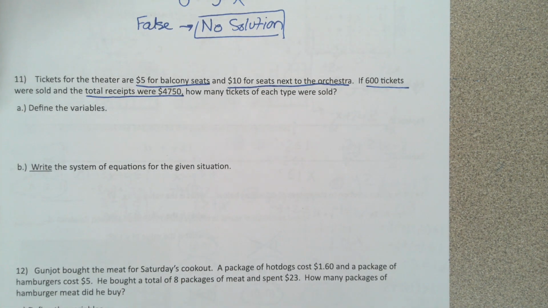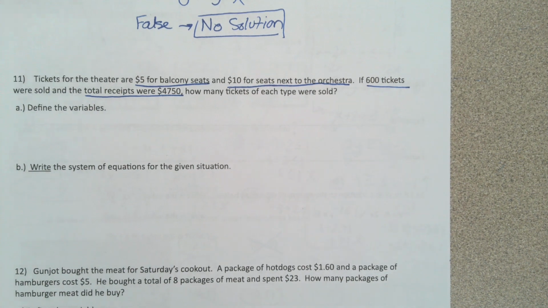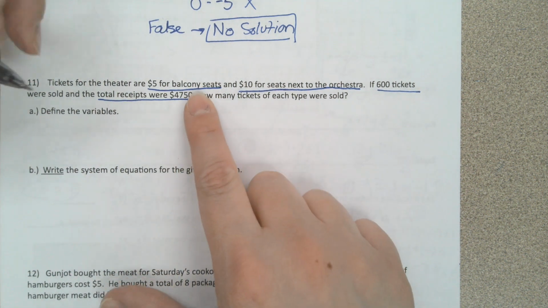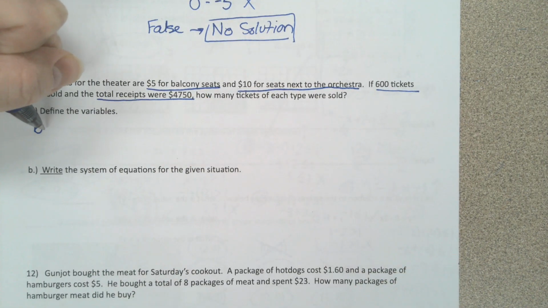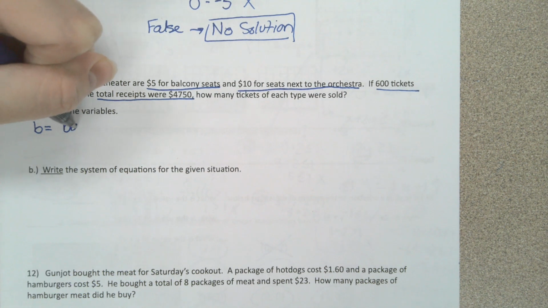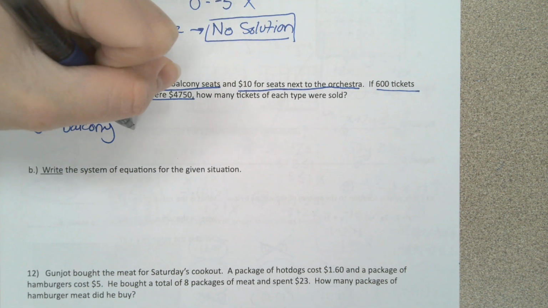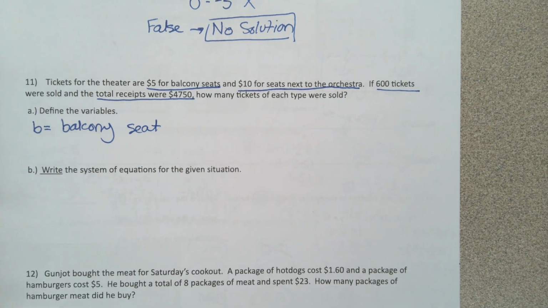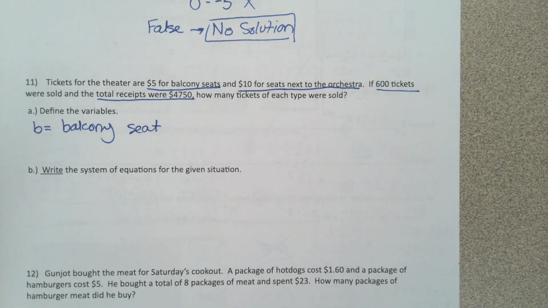A says to find the variables. This is where you write, I want x equals the number of seats, something like that. Now, again, I always recommend that you pick letters that make sense for what they are describing, but if you want to use x and y, that's fine. So the first type of seat they mentioned are the balcony seats. So I'm going to use B, and B equals balcony seat. So if I put a 1 in there, I'm talking about 1 balcony seat. I'm talking about 5 balcony seats.